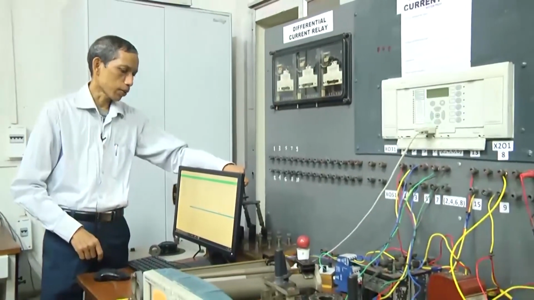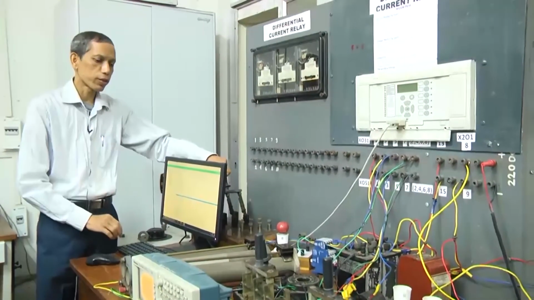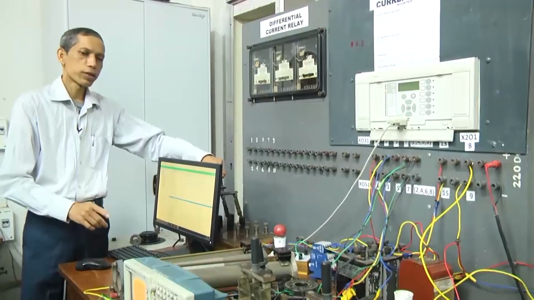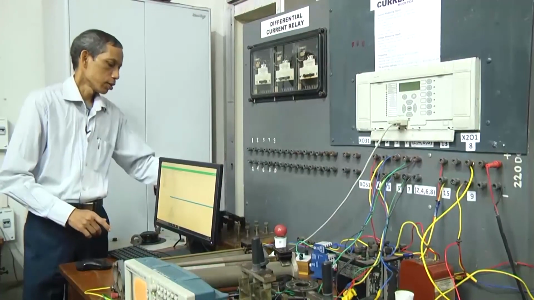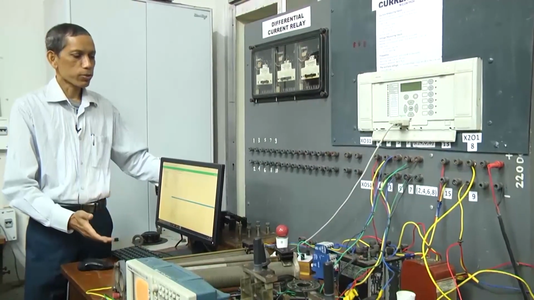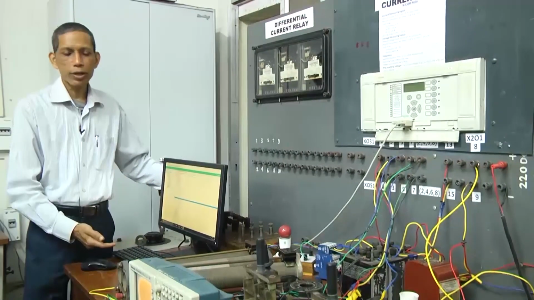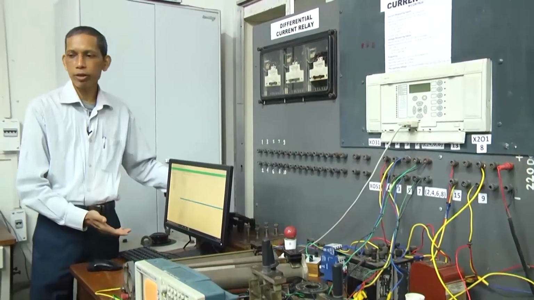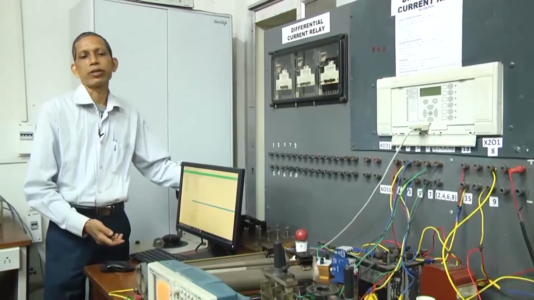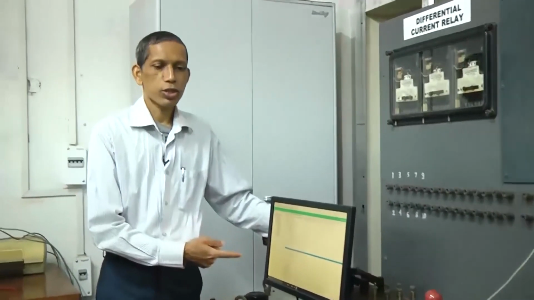I am switching on the supply without any load or any fault, and we will check whether the relay is operating or not. The supply is switched on to the transformer, but the relay is not operating, no bulb glows, and there is no circuit breaker operation. The supply is being maintained. This clearly shows that with such a second harmonic restraint feature in the transformer relay, the inrush current situation is blocked from causing any operation of the relay.